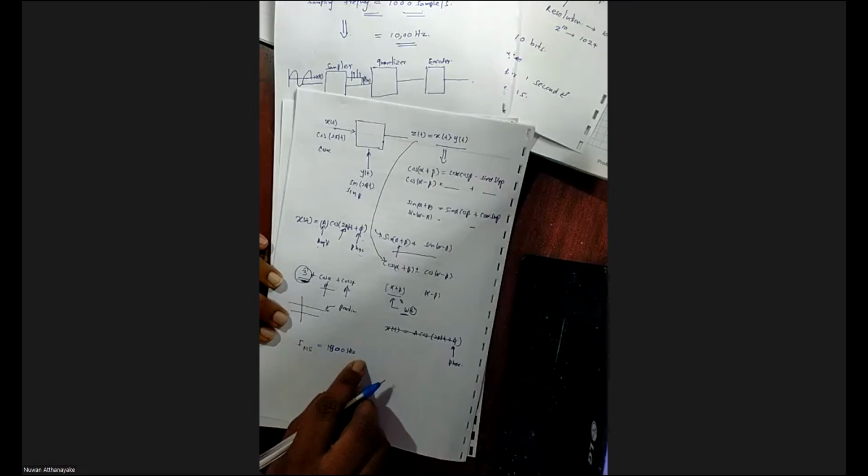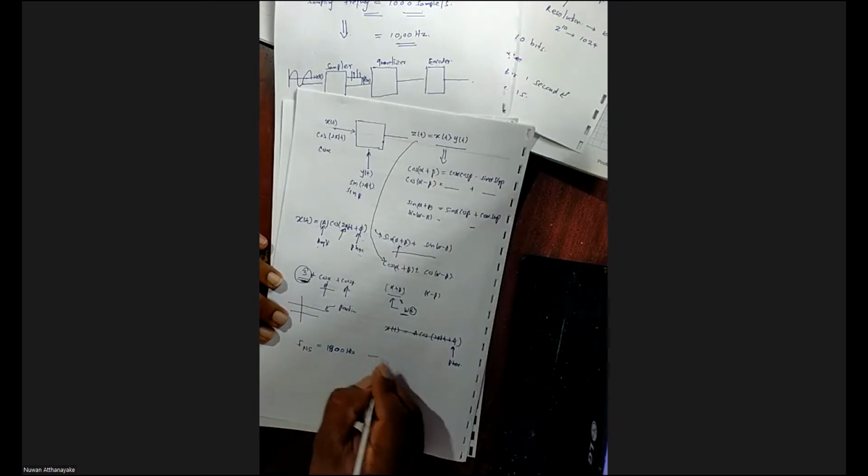The one thing you should understand is that we have found the Nyquist rate. Let's say this is Fn, the Nyquist sampling rate. It is 1800 hertz. This rate is required to sample the given x_a(t).